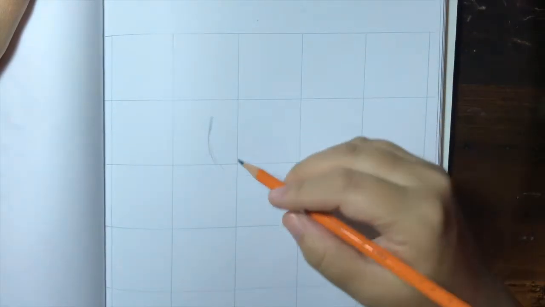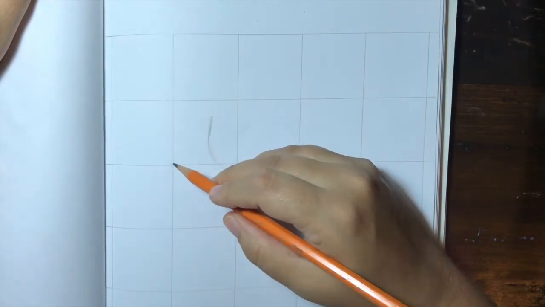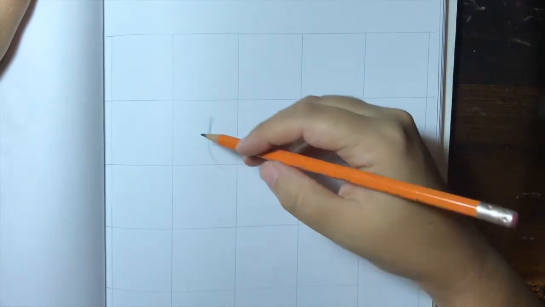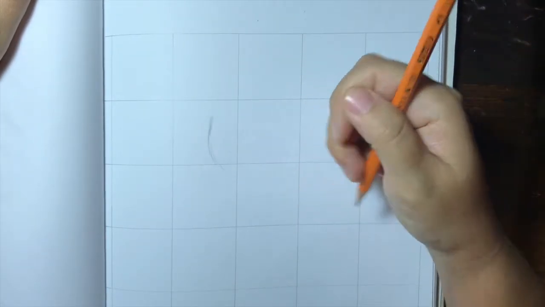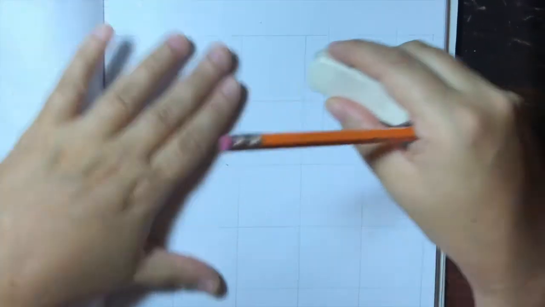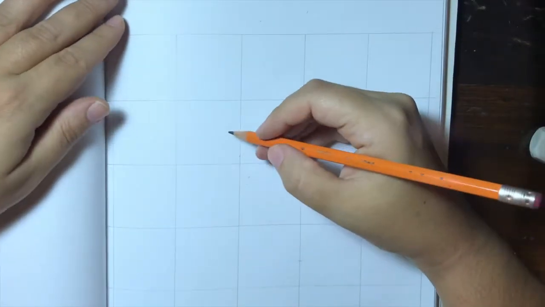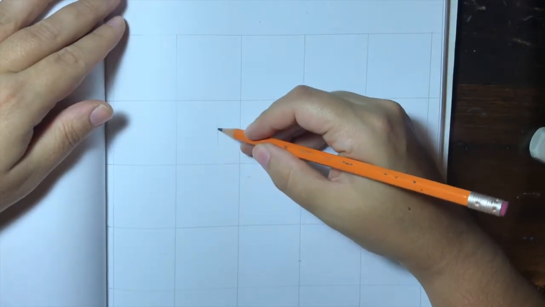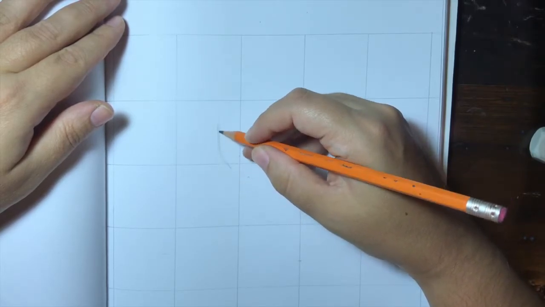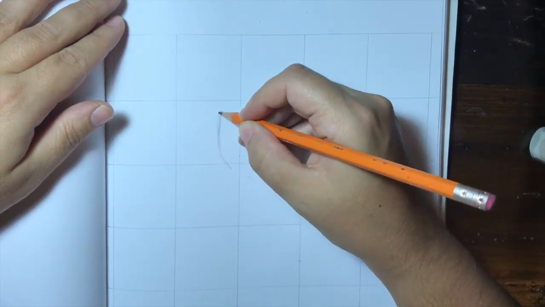Now, what I want to do is pay attention to the distance between the corners of the square and any lines that bisect it, meaning cut through that section. That helps me understand if I'm putting things in the right place. And right away I can tell that I have put this one a little too far over for where it needs to be, so I'm bringing it in just a little bit. At this point, I'm starting with her jaw and a portion of her ear.